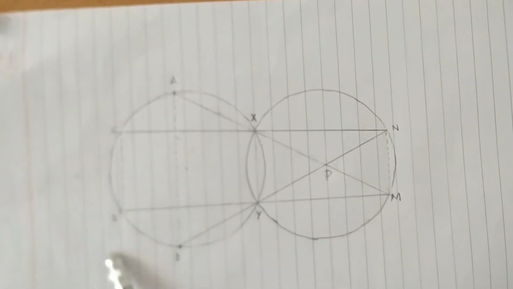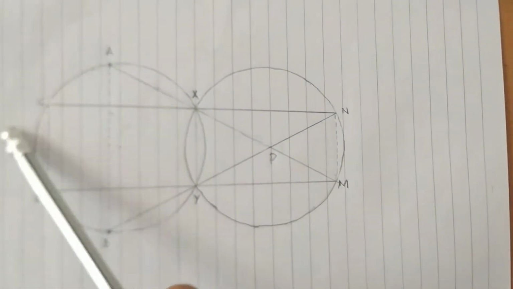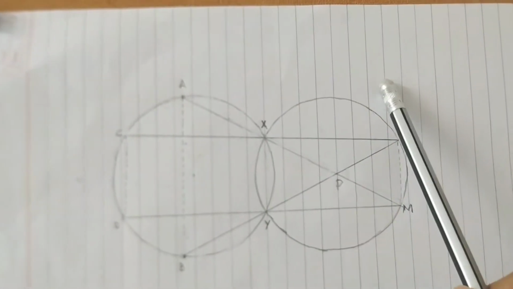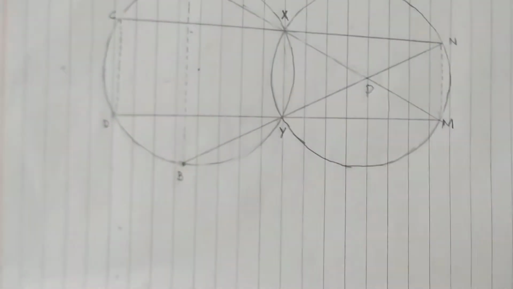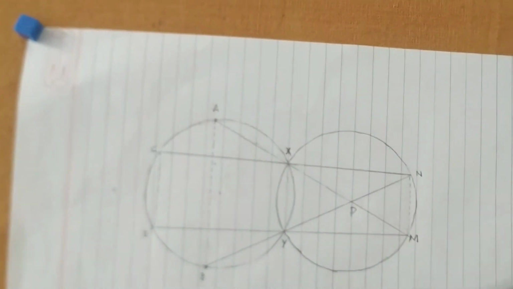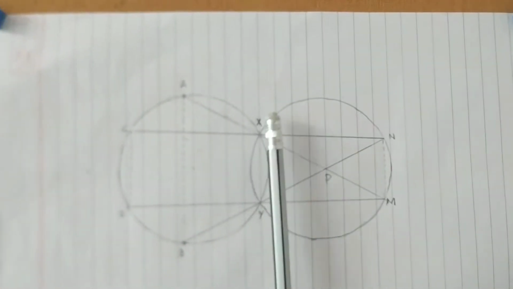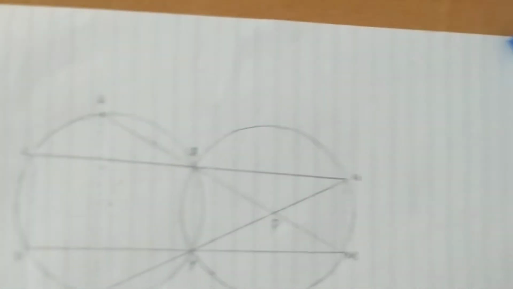As A moves over the complete circle, so does M. If A moves this side, then M must move this side, and they both complete one circle in the same time, so you basically sweep the same angle. As A sweeps theta, M will also sweep theta is the hypothesis.